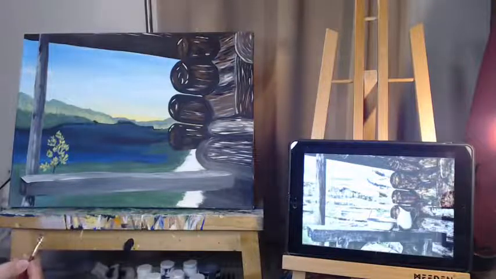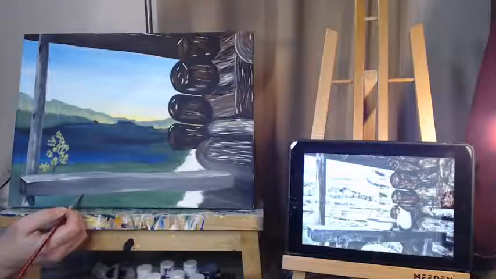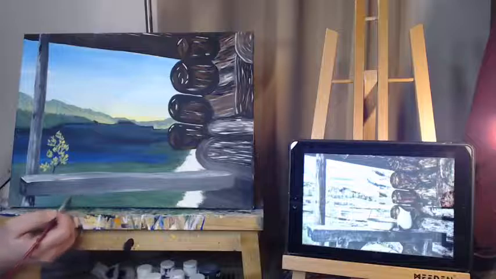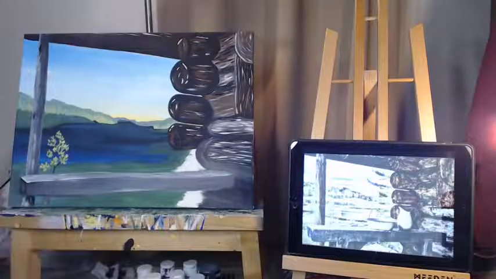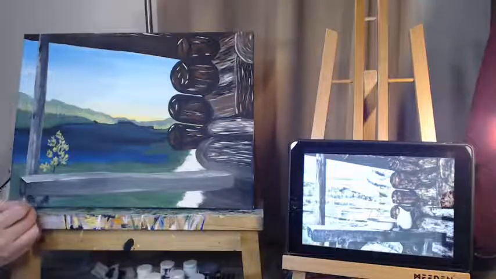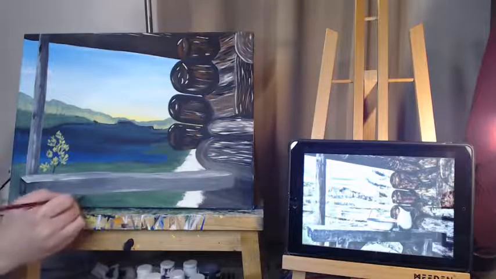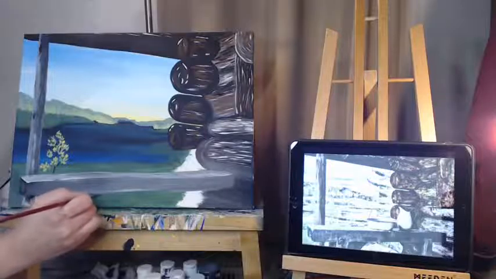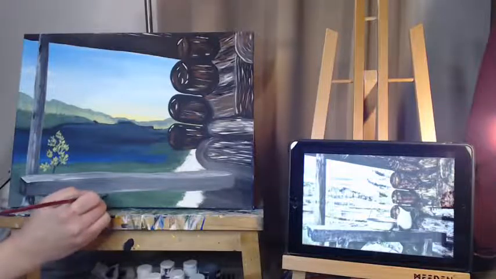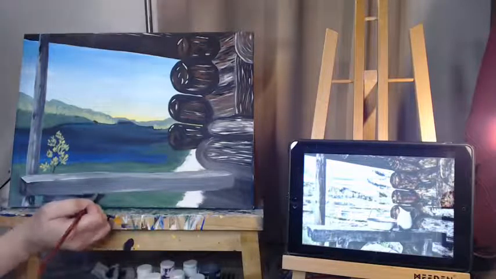Okay. So what do we have? From what I see, I'm just going to go like this with a darker gray. And then it kind of comes down like here. It's a little darker, and then it's a little darker like here.